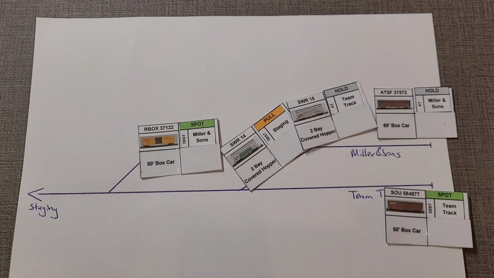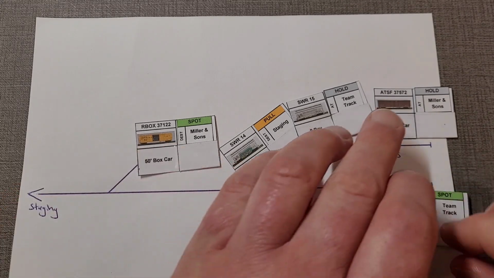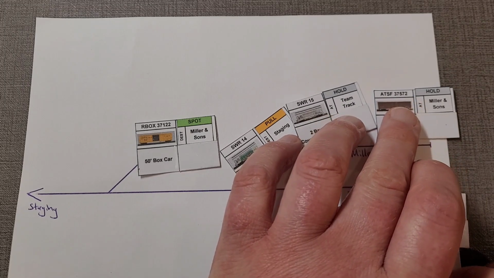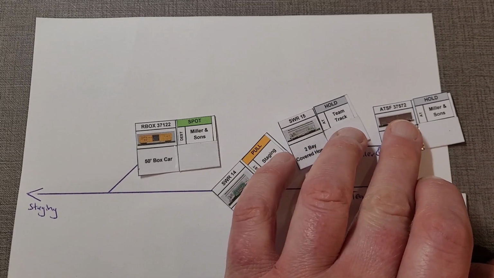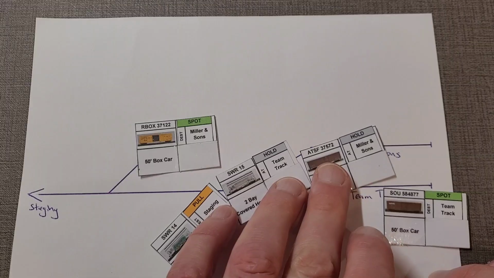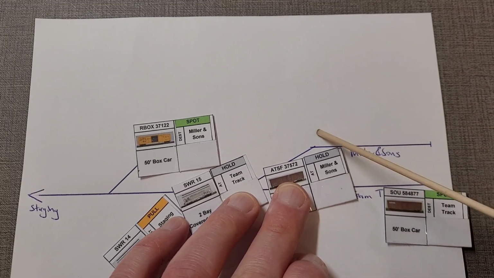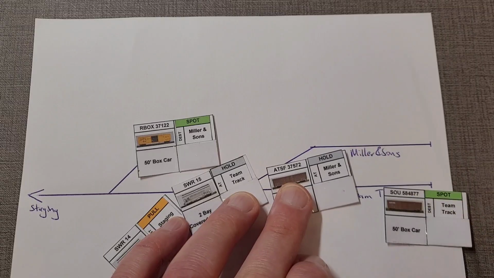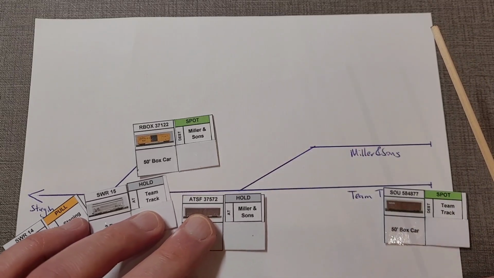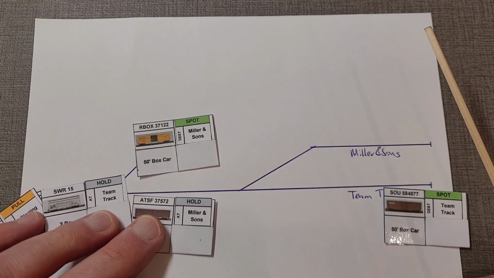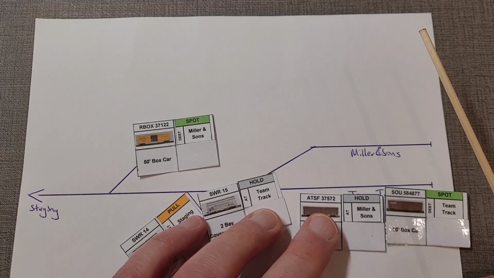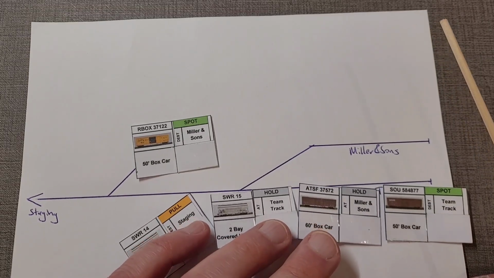Next step then should be to pick up the 60-foot boxcar, because we want to have it at door 1 in the end. So we pick it up, we bring it to the team track for a little bit.